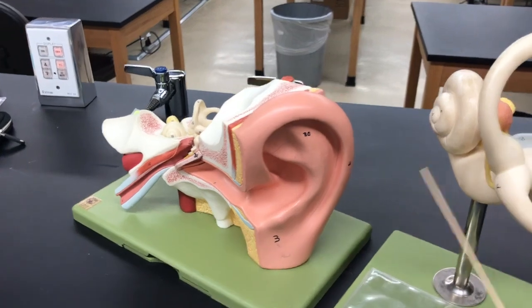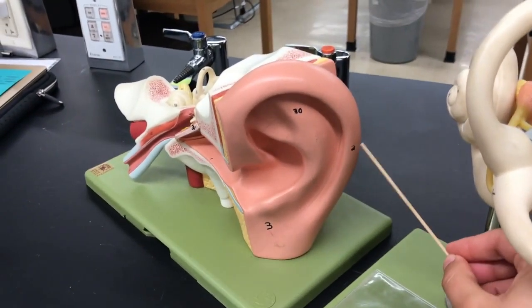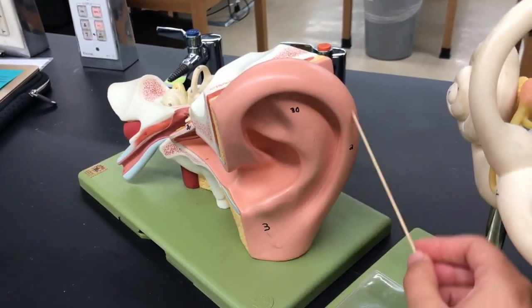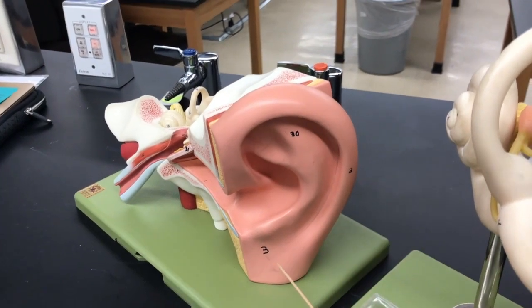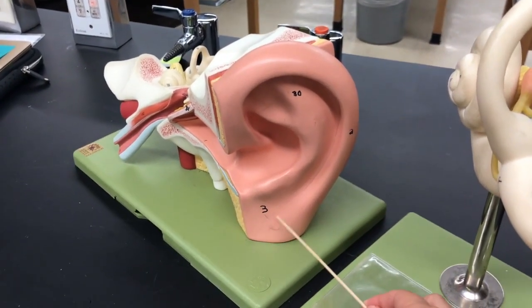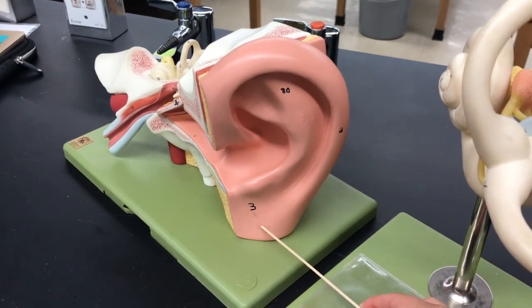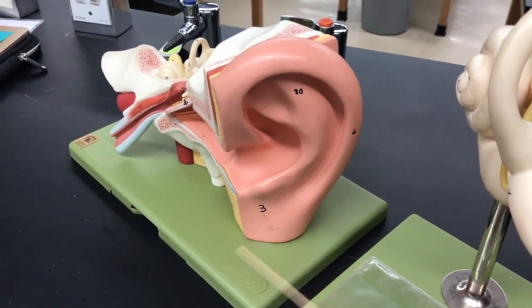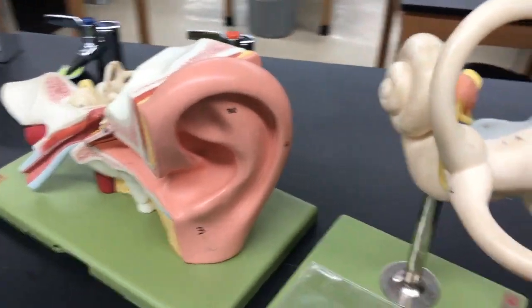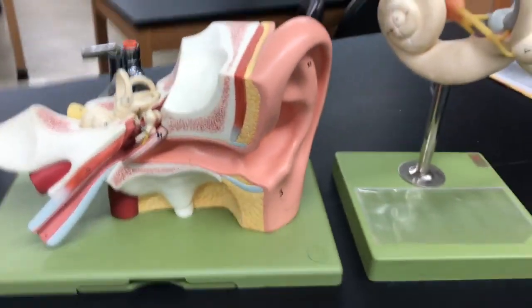And it has a couple of features. Labeled number 2, this is the helix, so it's running along here, that's the helix. And labeled number 3 is the lobule, or the lobule, depending on how you pronounce it. Do not call this lobe on your practical. Here in lab, it is the lobule. All right, so that's the auricle with its structures.